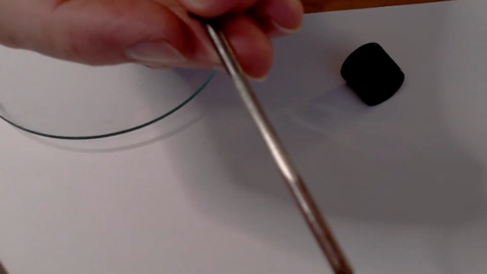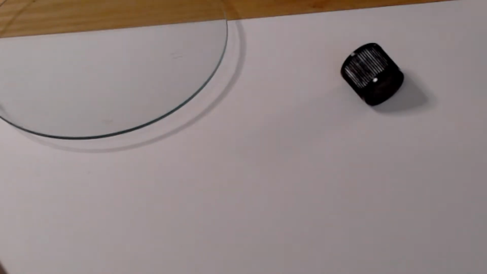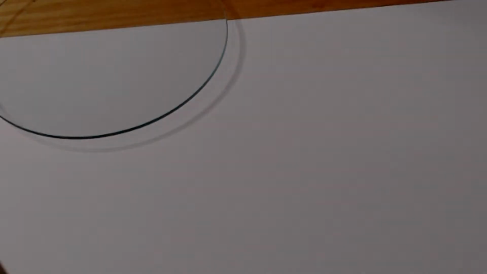See if that happens. You can already see the copper coming out onto the nail, like instantly happens. If you wait a long time, like 2 hours, this is what you end up with.